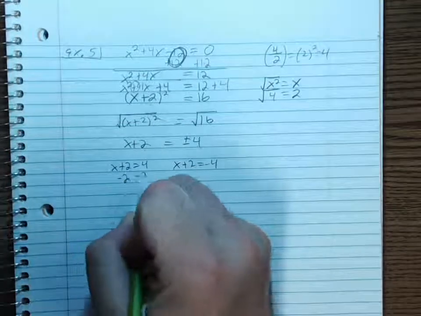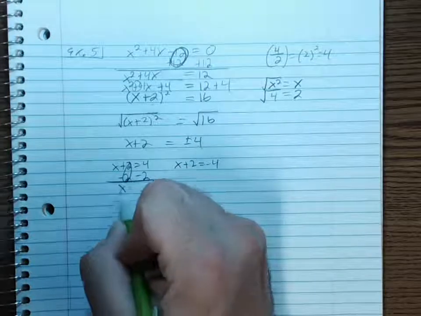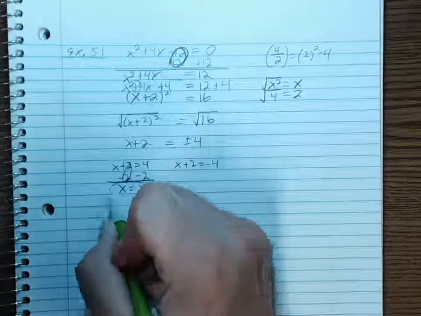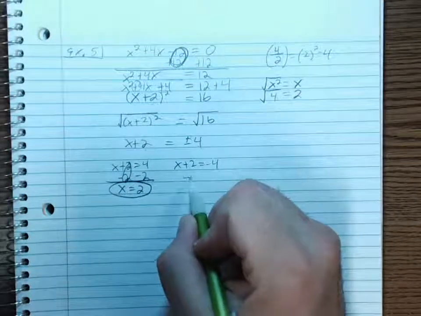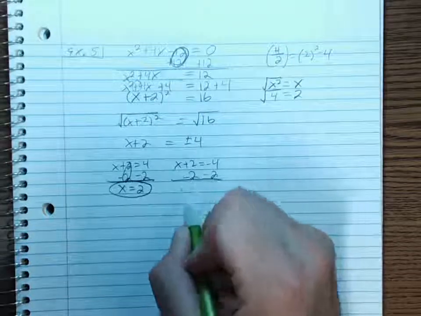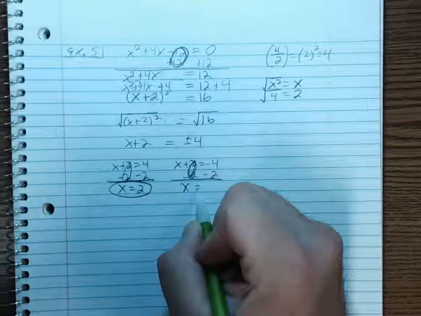So I'll subtract 2 here. 2 minus 2 is 0. x plus 0 is x. 4 minus 2 is 2. So x equals 2 is one of my answers. Over here, I will subtract 2 as well. That doesn't change. 2 minus 2, again, 0. x plus 0, again, x.